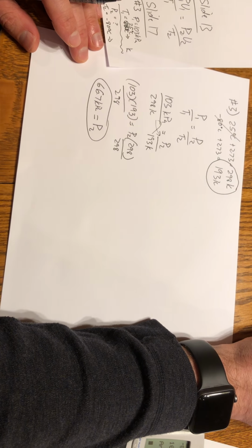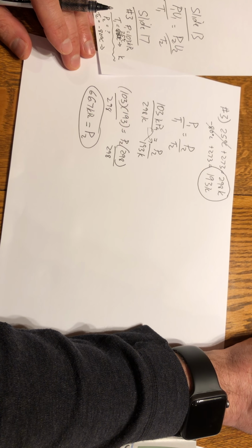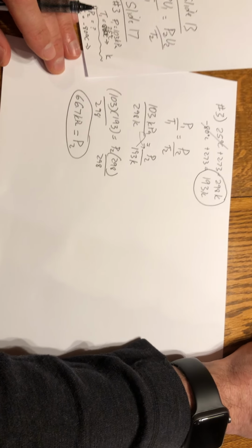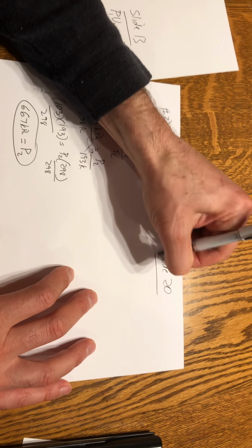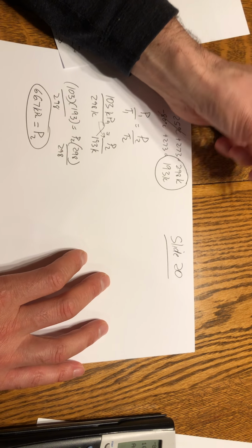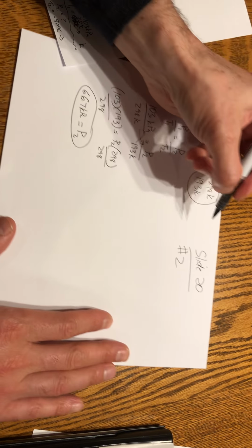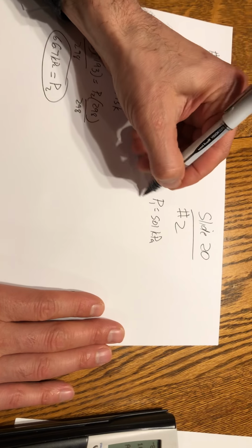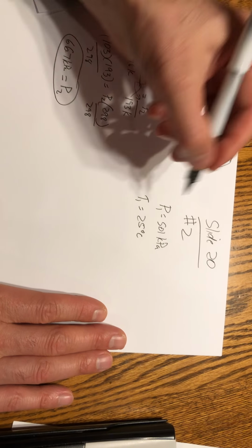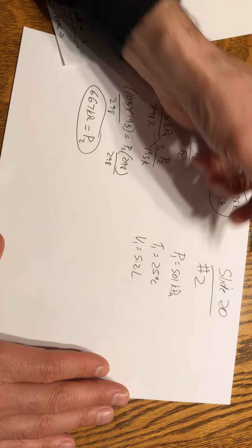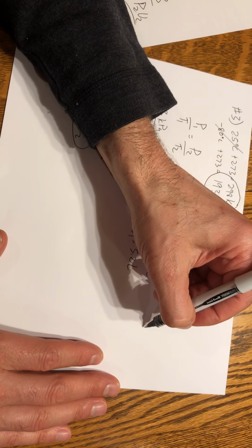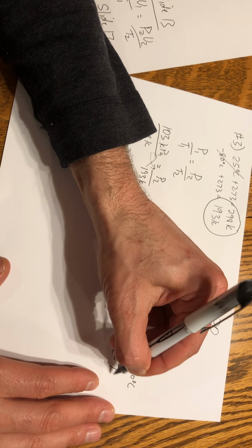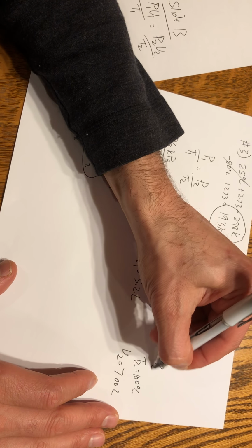Okay, and finally, if you did the combined gas law, like if you advance to slide 20 and look at problem number 2 on there, we have a pressure of 501 and a temperature of 25, and the volume is 5.2, and then it's heated up, so the new temperature is 100, the new volume is 7, and it wants to know what the new pressure is going to be.